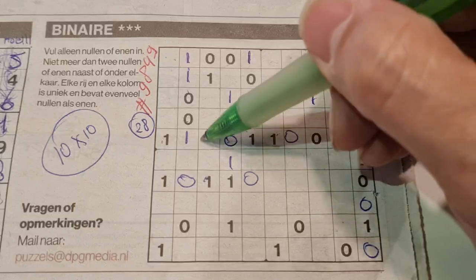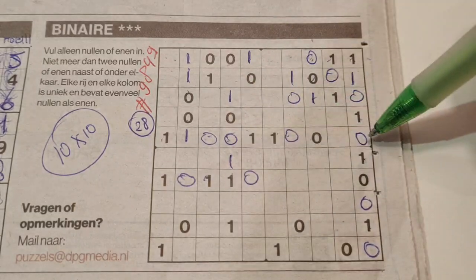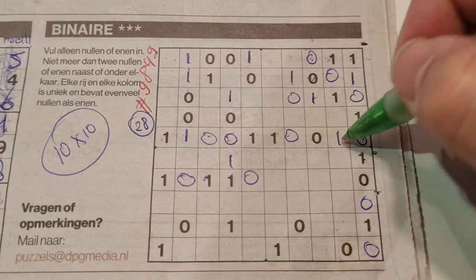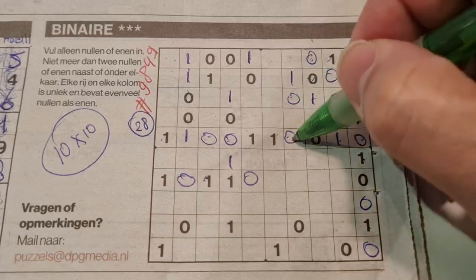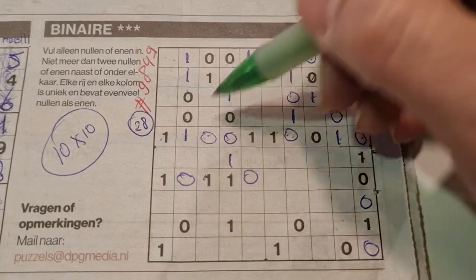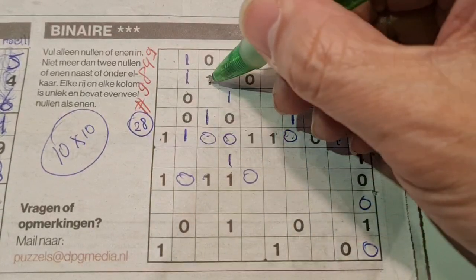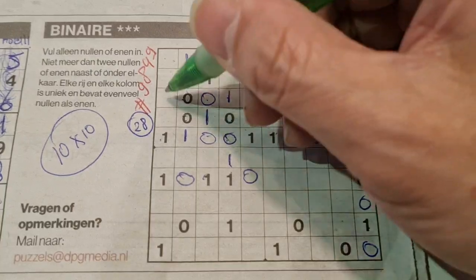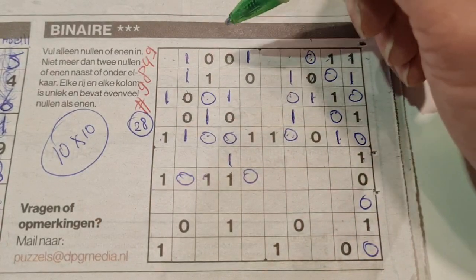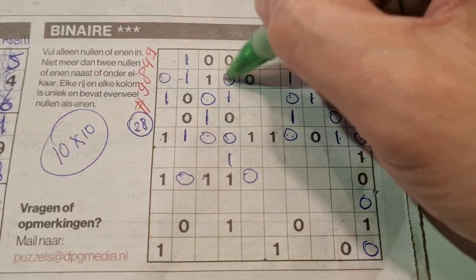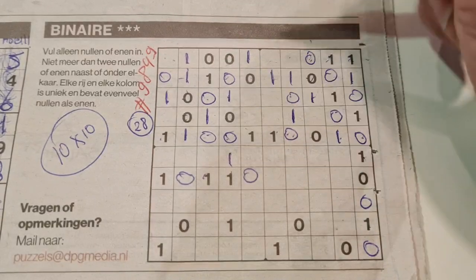Double ones, here no, there no. 1, 2, 3, 4, 5 O's. So the rest are ones. Between the ones comes an O. Between the O's comes a 1. Between the O's comes a 1. Between the ones comes an O. Double O's, here one, there one. Double ones, here no, there no. Double O's, here one, there one.